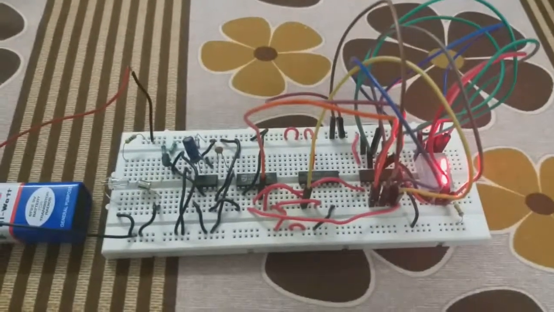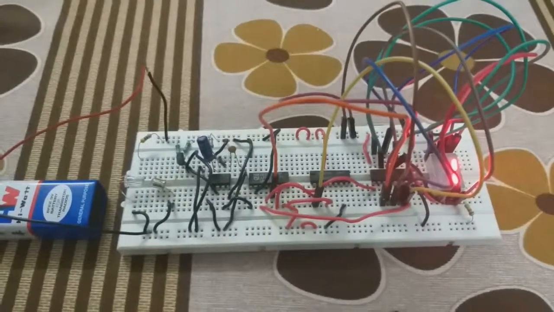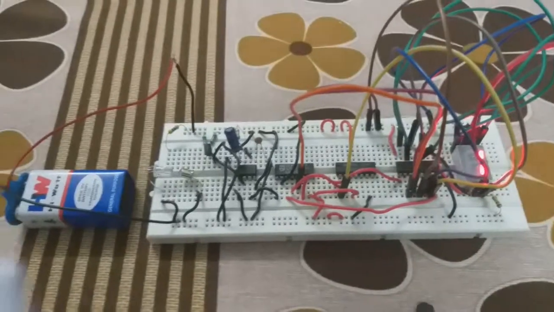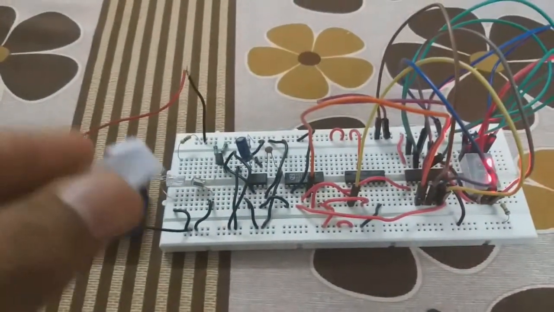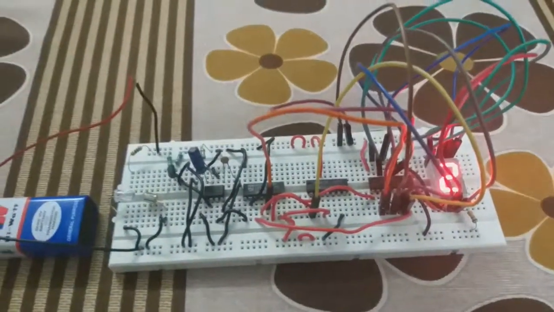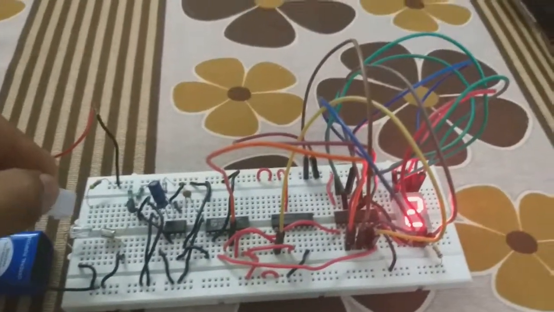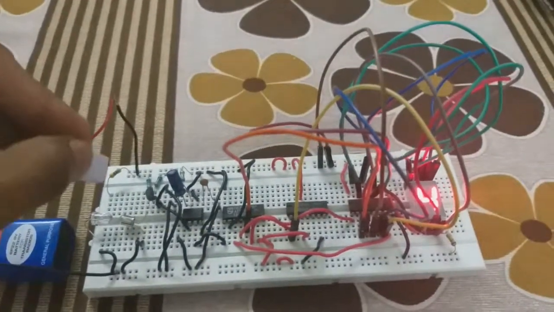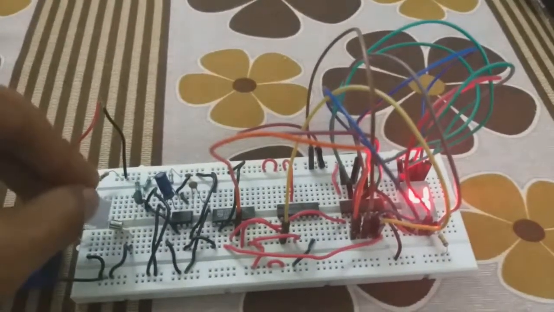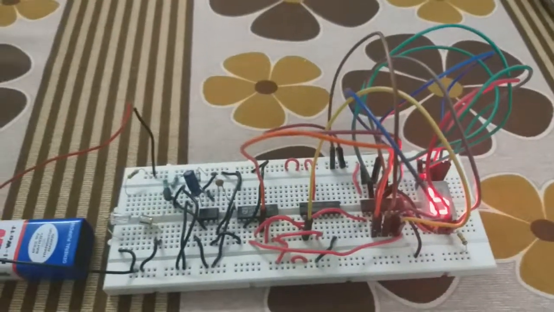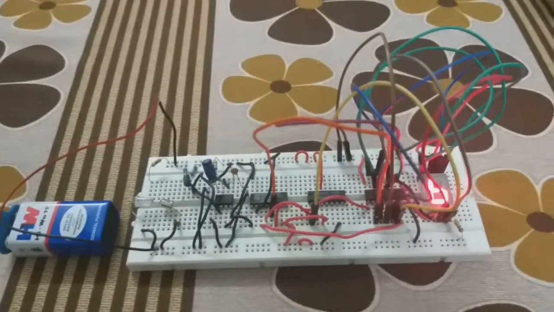Now we will see how this will work. This is an object, for example, and now I will put this object here. As you can see, I have put the object and the count is 2, and I will try it again. As you can see, it is working very perfectly. So this is how this project runs.